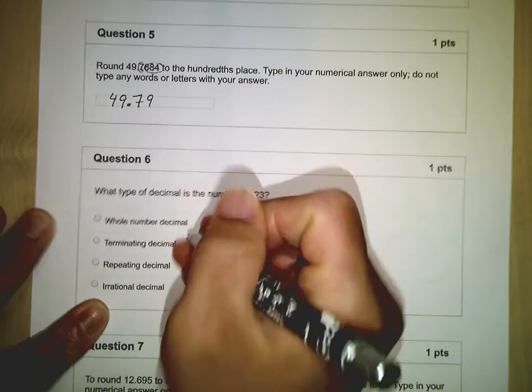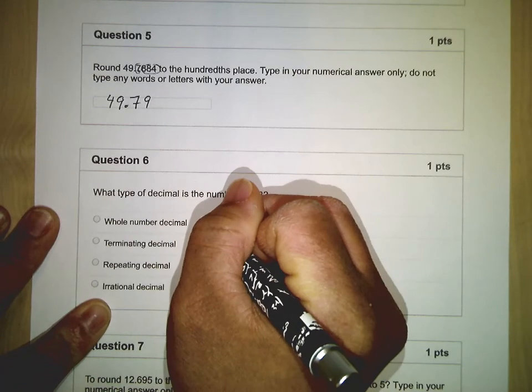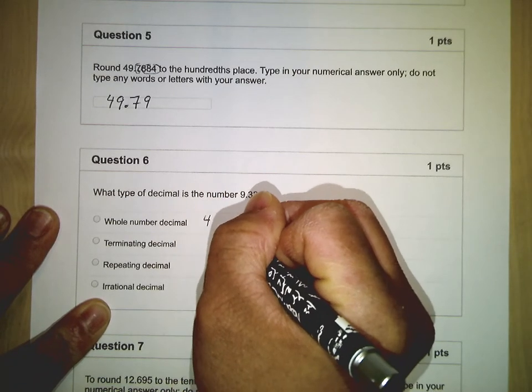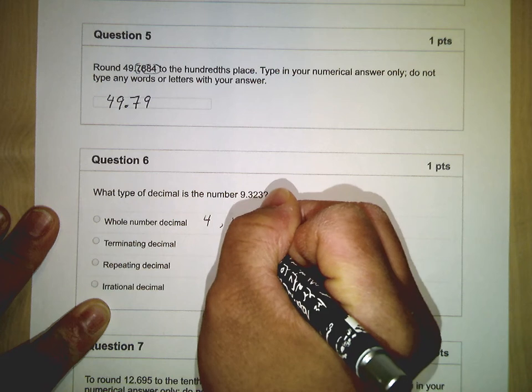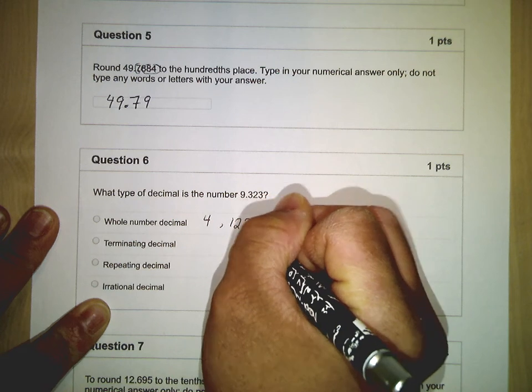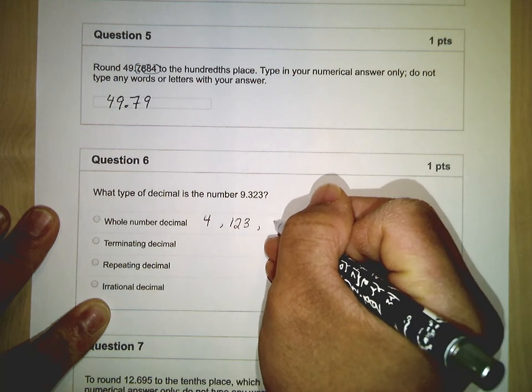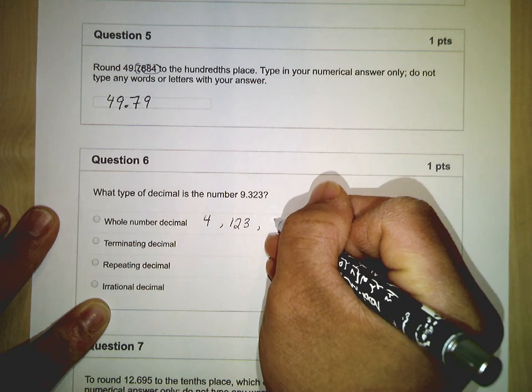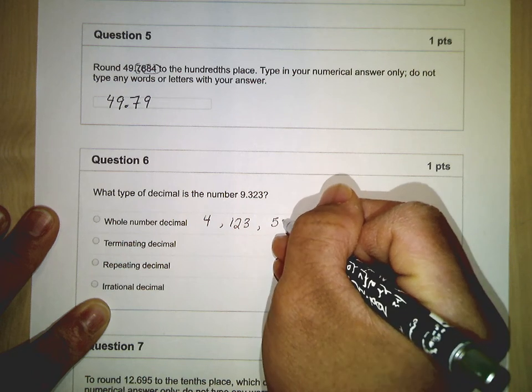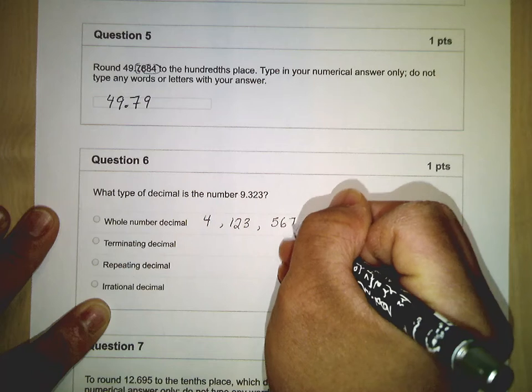So that would be like just 4, or 123, or 500, 67.